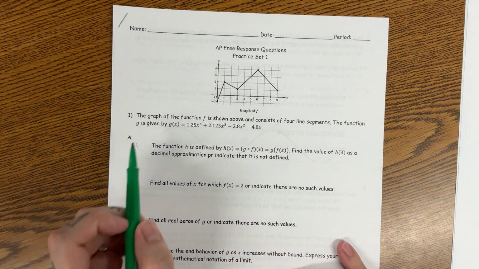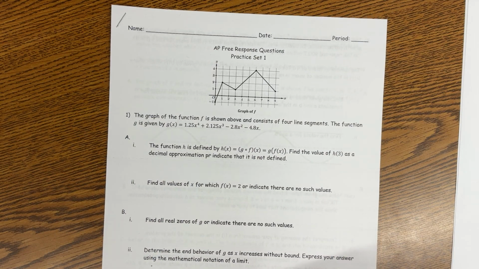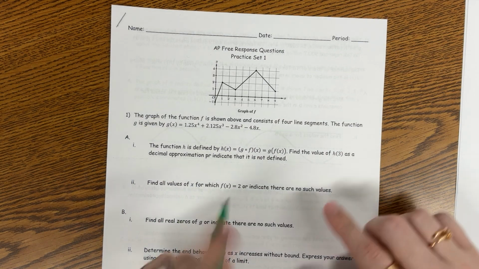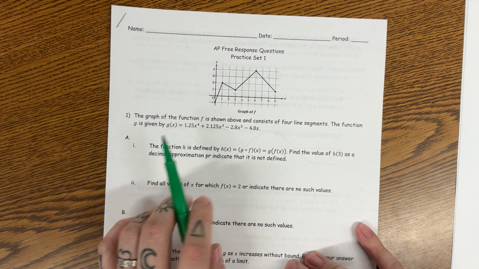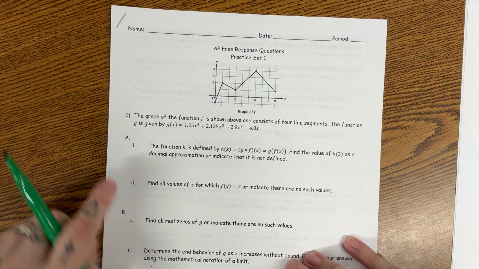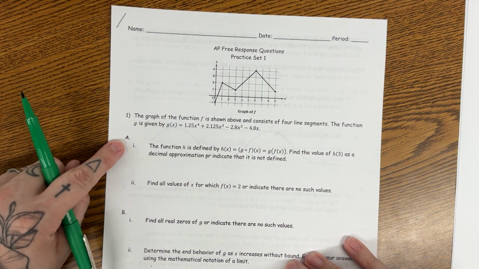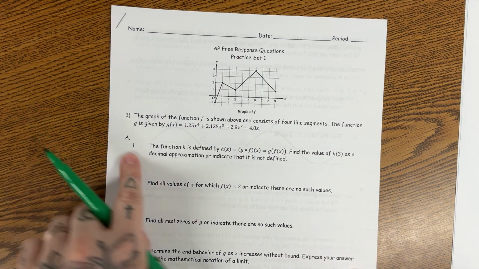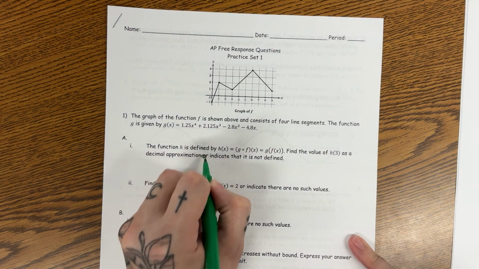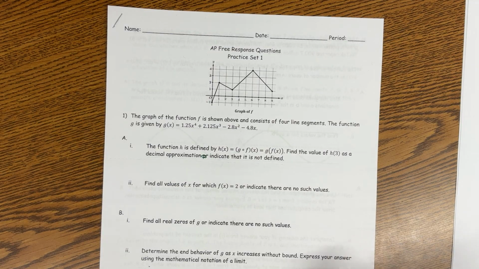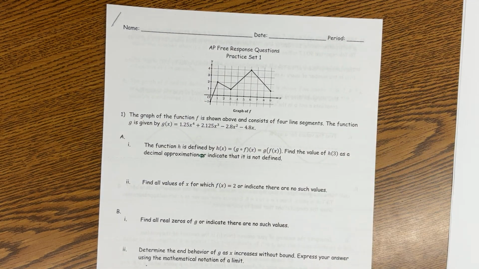So, the graph of the function f is shown above and consists of 4 line segments. We are given a piecewise function, and then the function g is given by this quartic function here. For question number 1, part A, subsection I, the function h is defined by h of x equals g of f of x. Find the value of h of 3 as a decimal approximation, or indicate that it is not defined. I even kept the wording that you're going to see on the AP test.